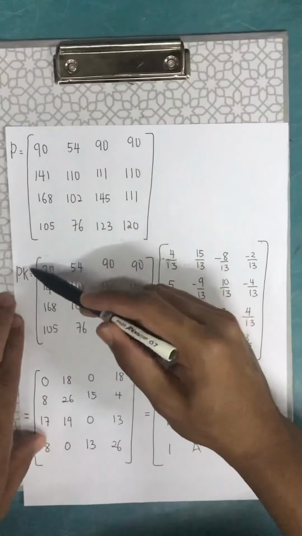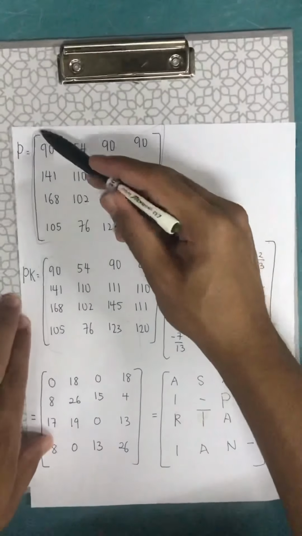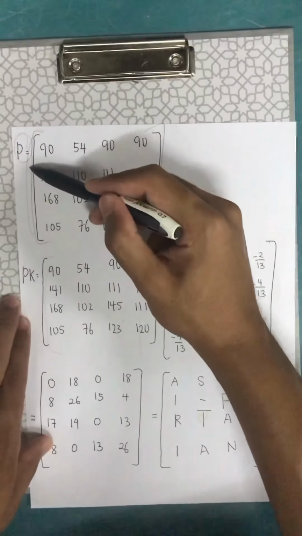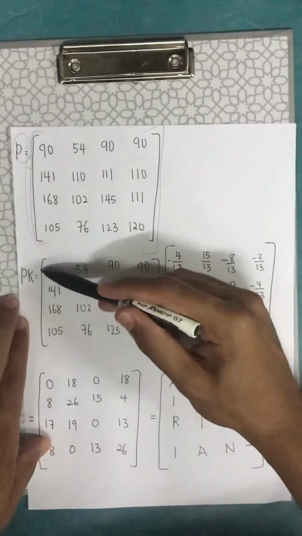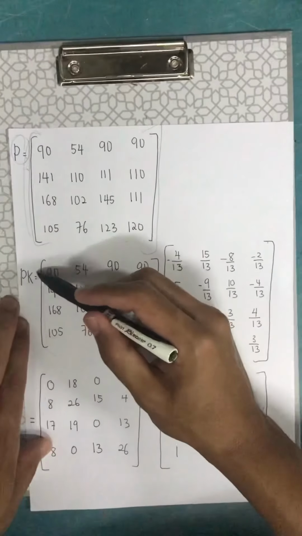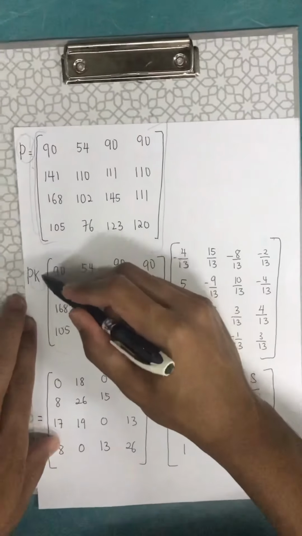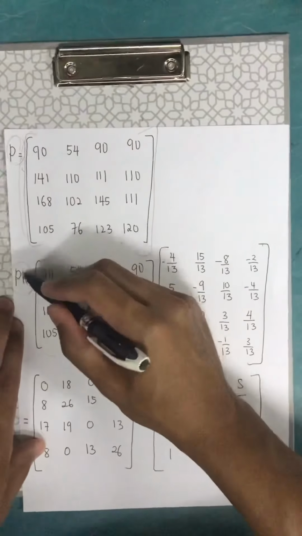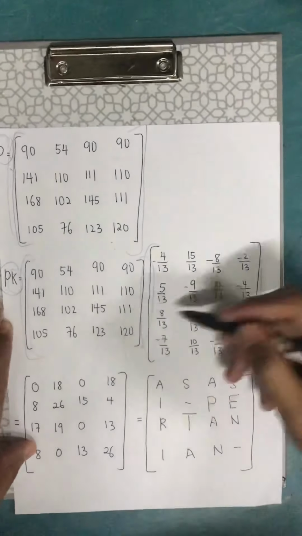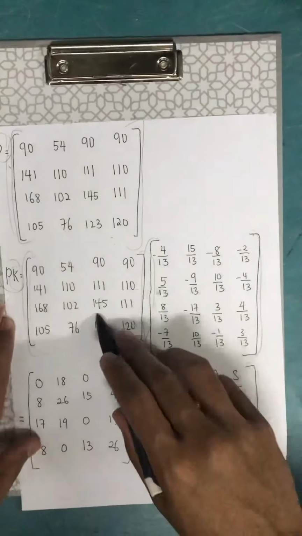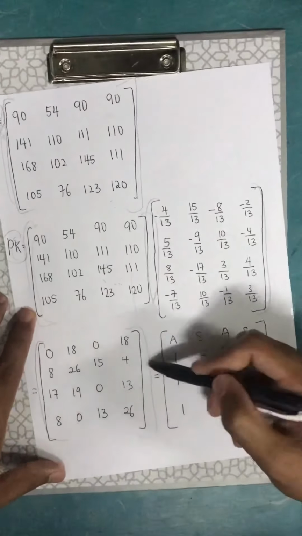So the matrix that was given from Along is this P. We call it P. Okay. So and then we have to cross it with the key. So we call it K. So P cross with K, we got this. Cross this. So after we cross P and K, we got this new matrix.